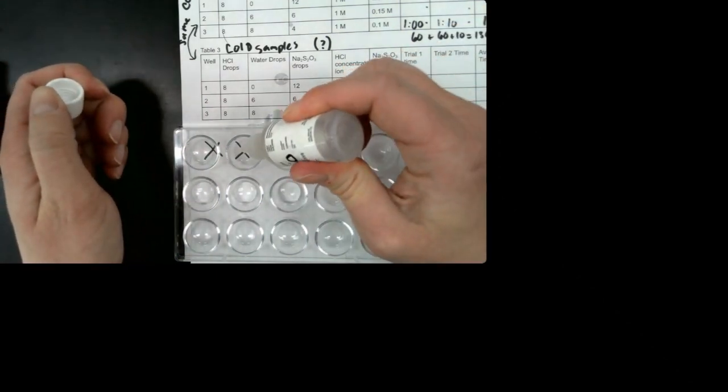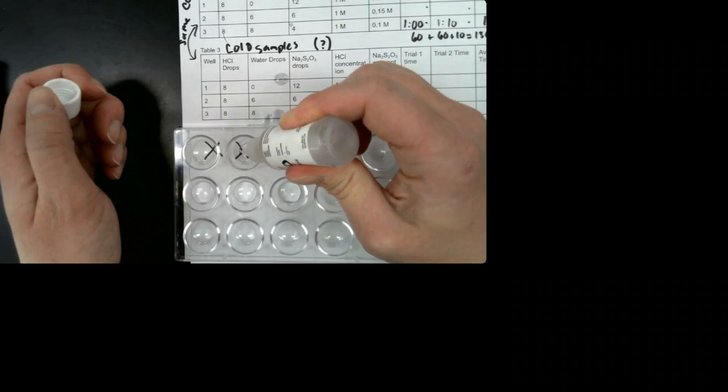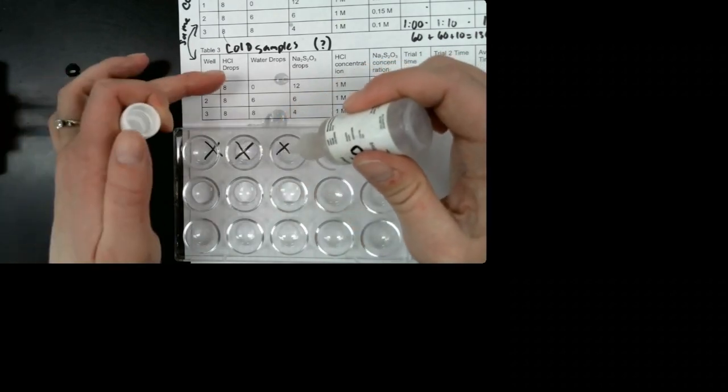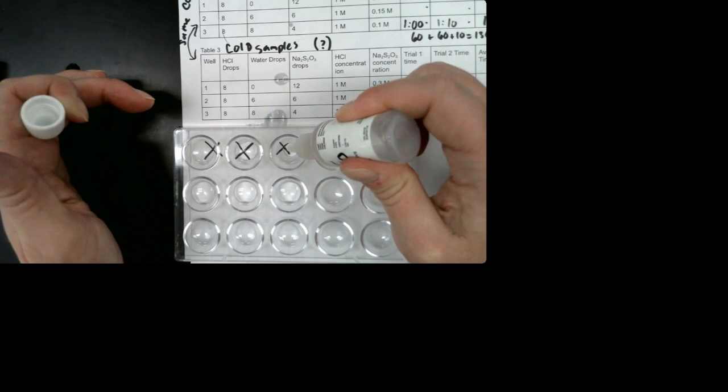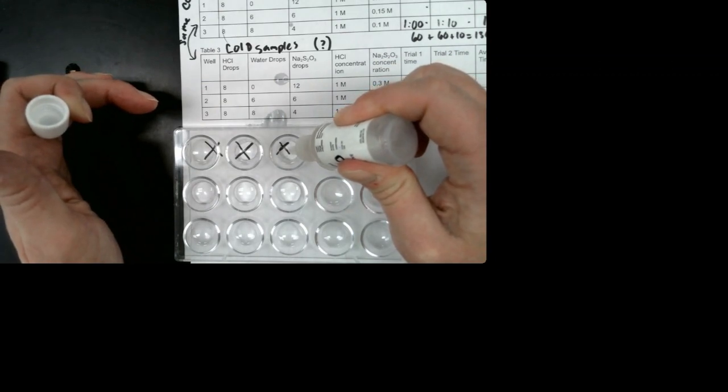The next one is water. I'm going to put that in the first row. We need 0 drops in the first well. I'm going to put 6 drops in the second. 1, 2, 3, 4, 5, 6. I'm going to put 8 in the third well. 1, 2, 3, 4, 5, 6, 7, 8.